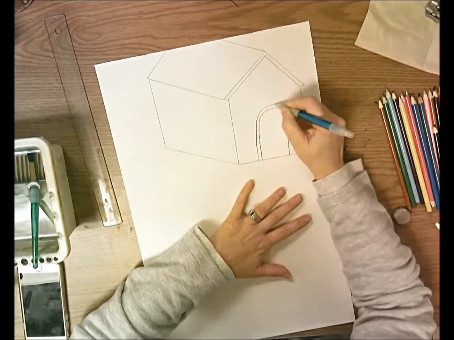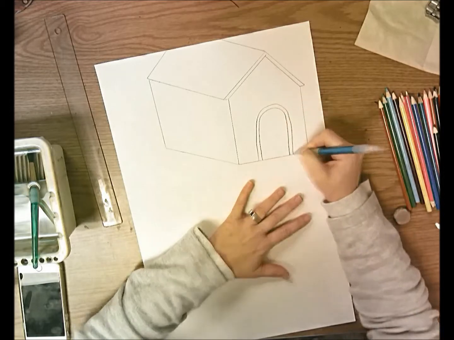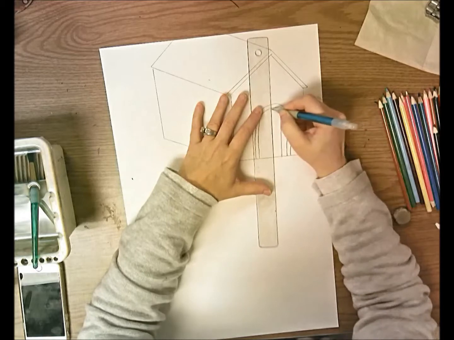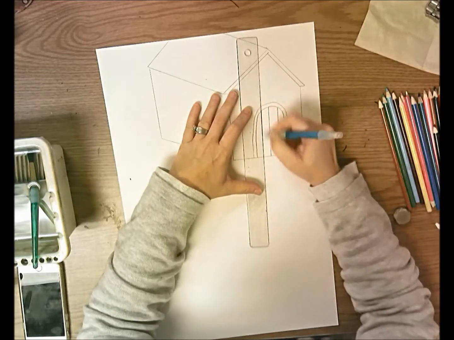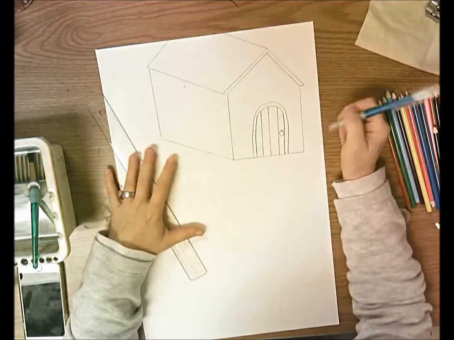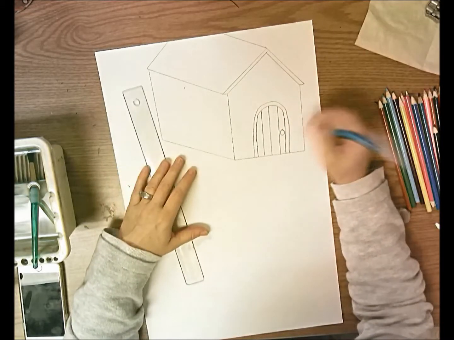So draw two lines for your door. And I want my door to be made of wood, so I'm going to draw some wooden planks for the door. I need a doorknob. And so now I need some windows. And windows have window frames too, just like doors.